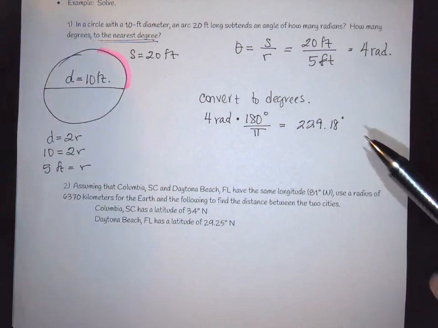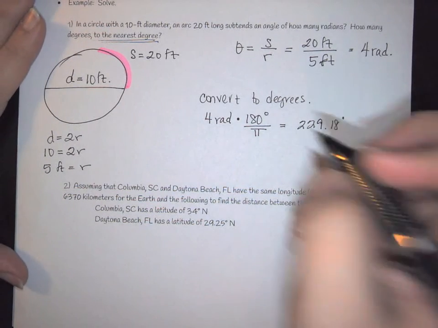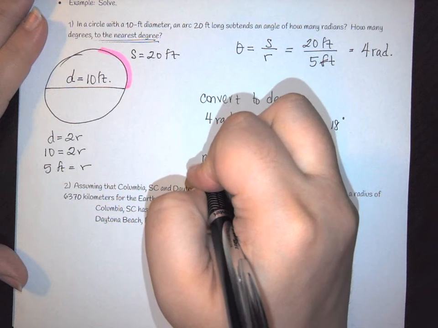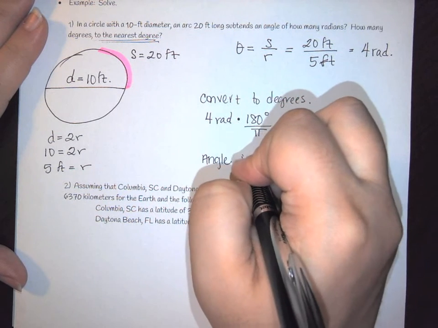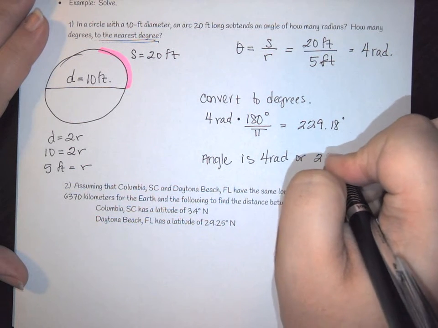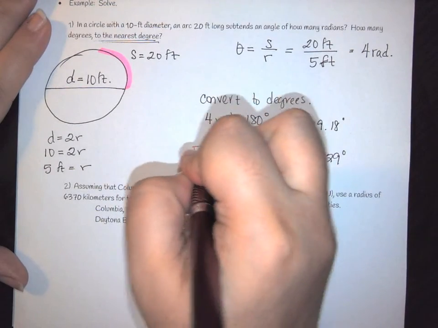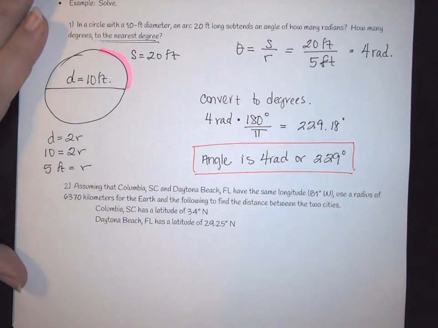So when we're looking at 0.18, what we can notice is that the 1 is less than 5. And therefore the rounding rule says if you're less than 5, you round down or stay the same. So in this case, we would have that the angle is 4 radians, or 229 degrees. And this would be the answer that we were looking for.